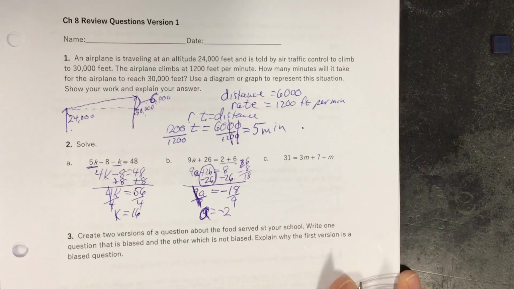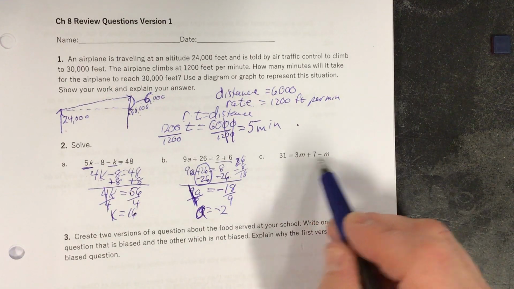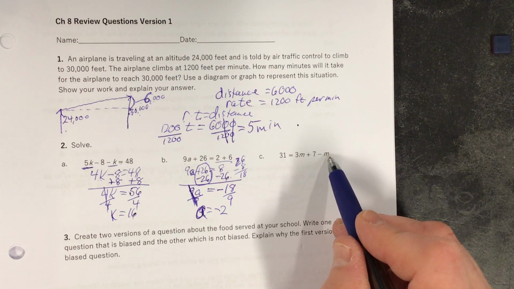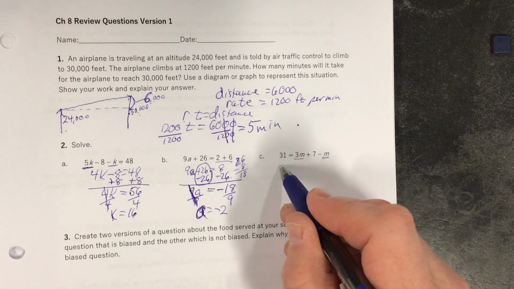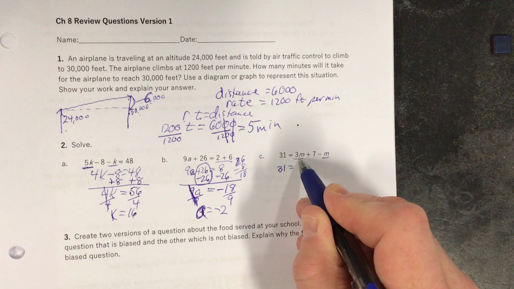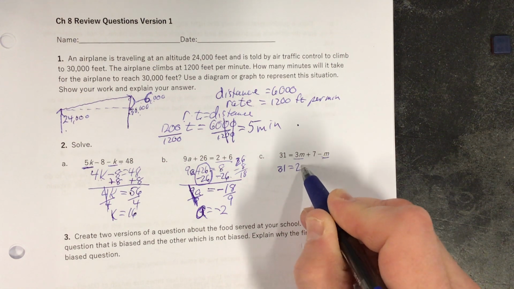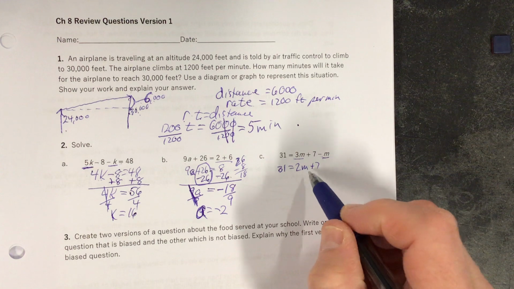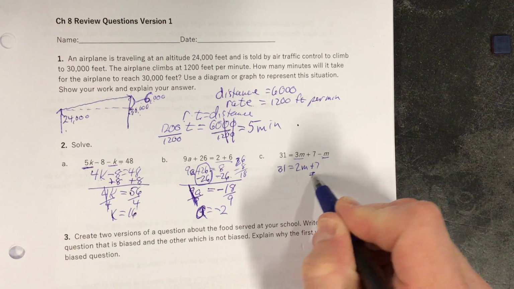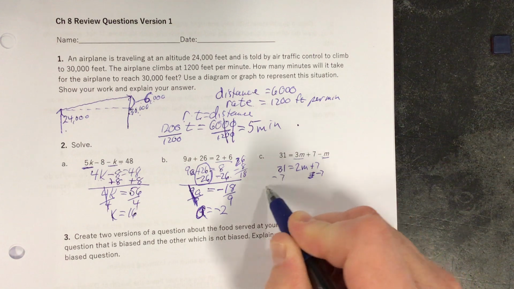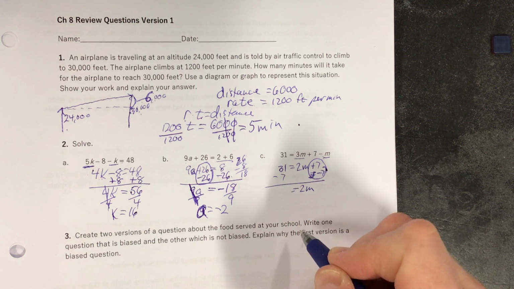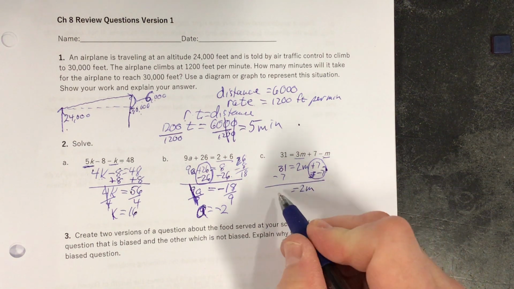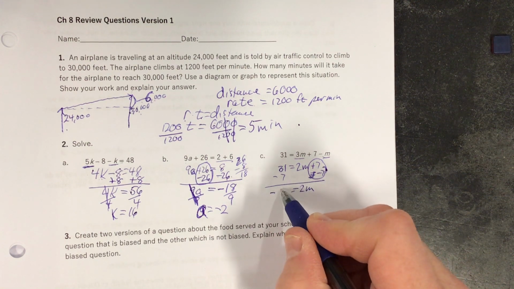All right, let's go on to letter C. I have all the variables on this side, so I might as well leave them there. I see I can add a couple variables together. That's a subtraction symbol, but that means adding a negative. So I have 31 equals 3m minus m, which is 2m, plus 7. To get the m term by itself, let's subtract 7 from each side. So this becomes a 0 pair. 2m equals, what's 31 minus 7? Let's see. I think that's 20, no, 24.